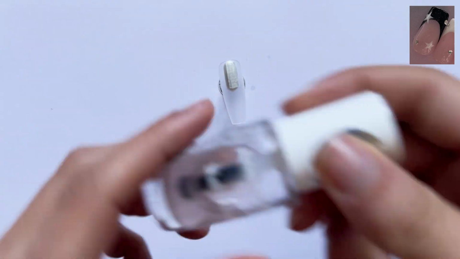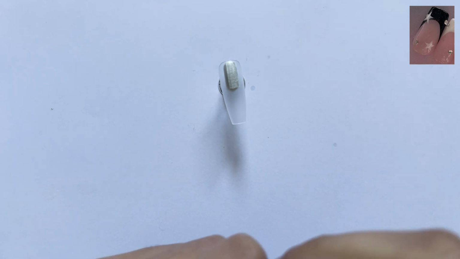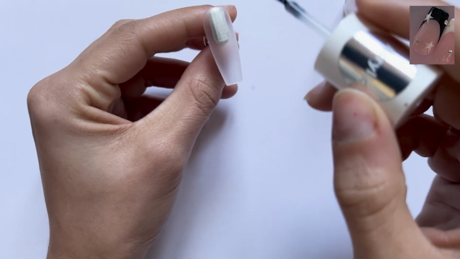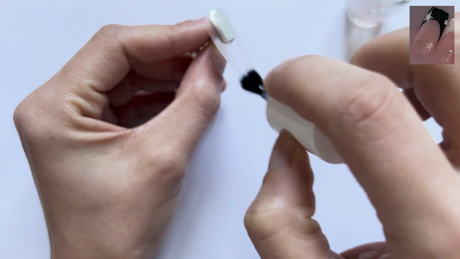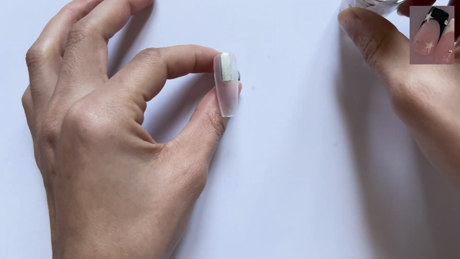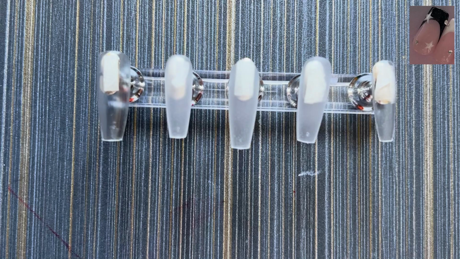And because I am gonna keep it clear, I am gonna coat it with a clear top coat so it can clear up this frosty look. And I'm gonna let it dry so I can flip it over and paint the underside.